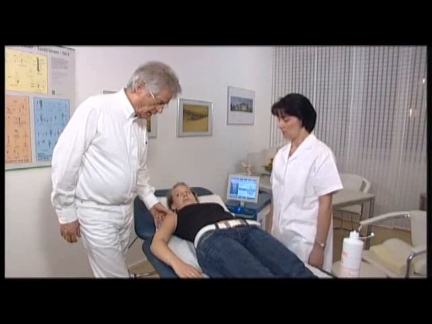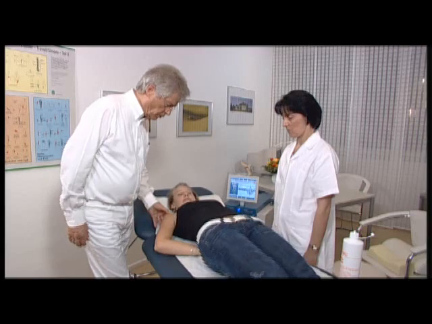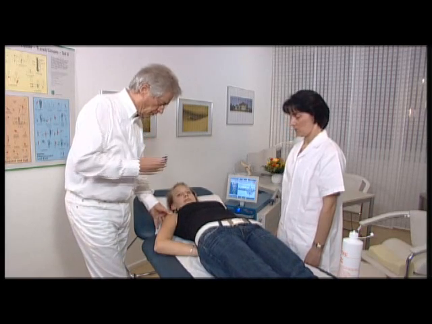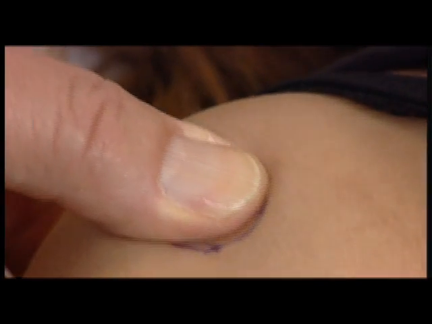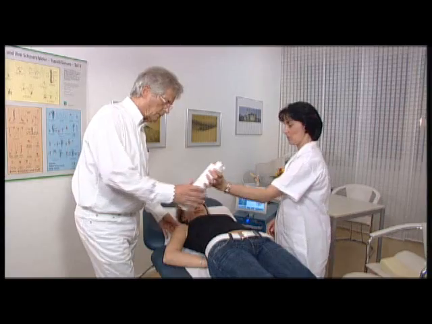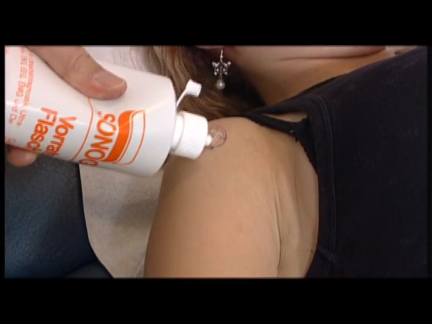Bitte mal auf den Handrücken setzen. Komm, richtig schön anbeugen. So, wunderbar. Und damit haben wir diese Stelle. The doctor marks the painful region and places the applicator in position. The patient is treated with 1000 pulses.